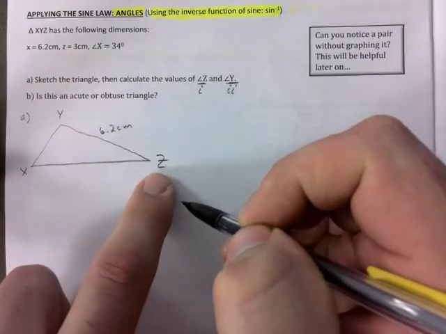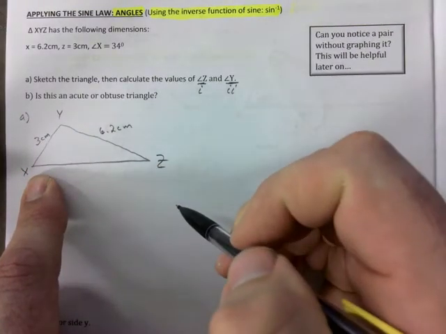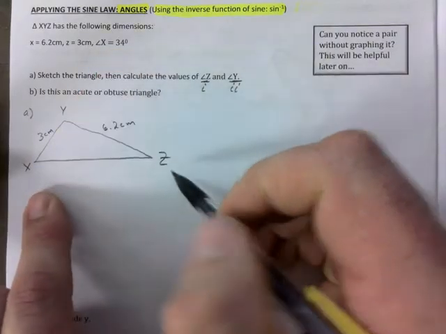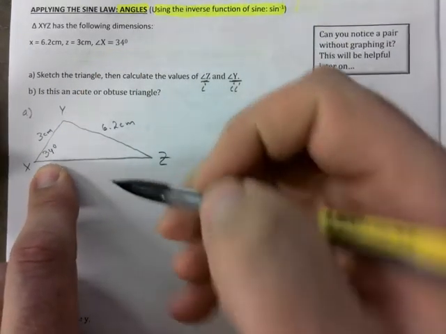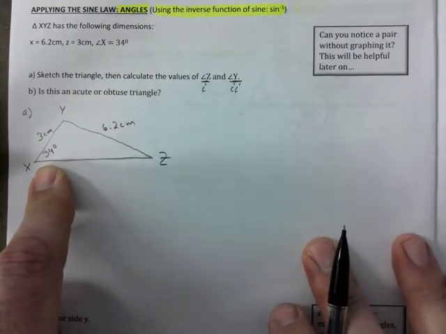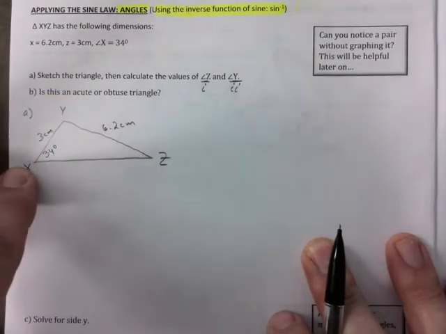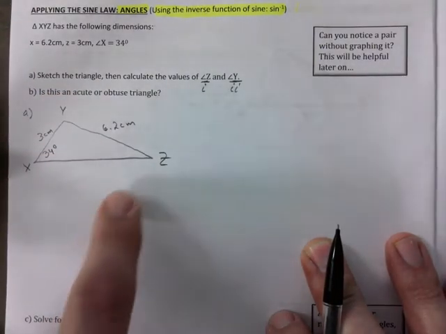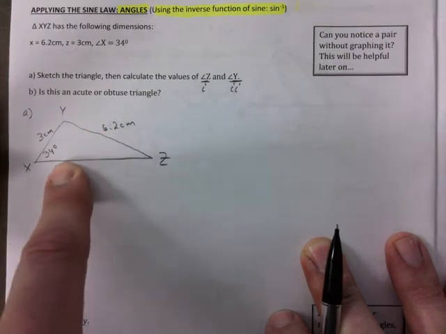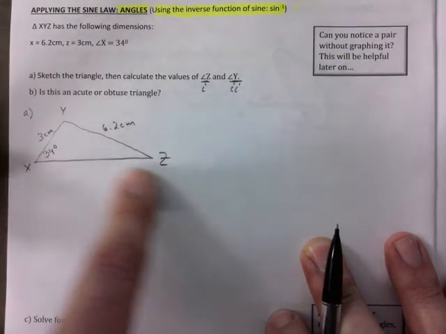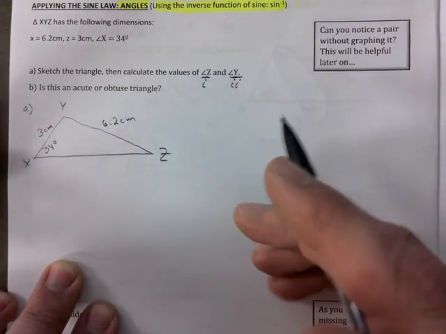Side Z, which is 3 centimeters, should be right here, and angle X is 34 degrees, which in my diagram is here. And I'll tell you something here. If you draw it differently, if you start X, Y, Z, or something like that, as long as the sides are where they belong and the angles are where they're supposed to go, you get marks. Like, I'm not going to take off if you do it slightly differently than me. Okay. All right. Sketch a triangle.